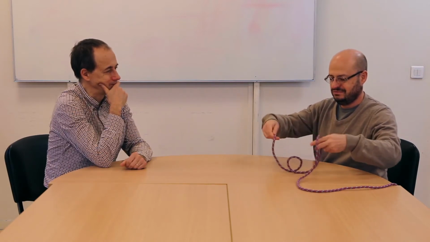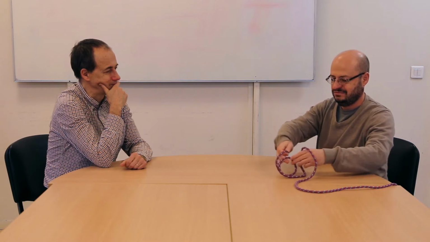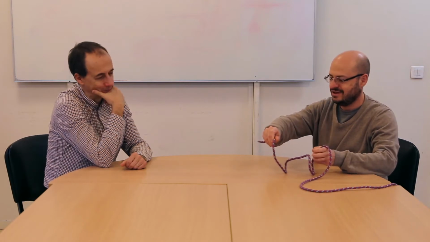So I want to ask you a puzzling question. Is this a loop? I can't make it. If you look at this side, it is. If you look at this, of course, it's not at all. But we can use it to pass an object through.